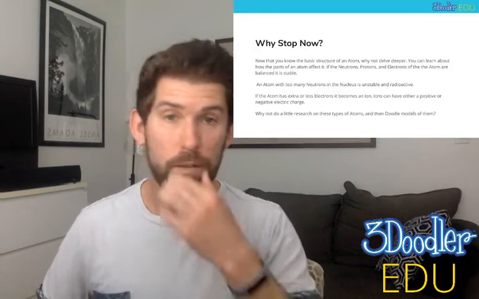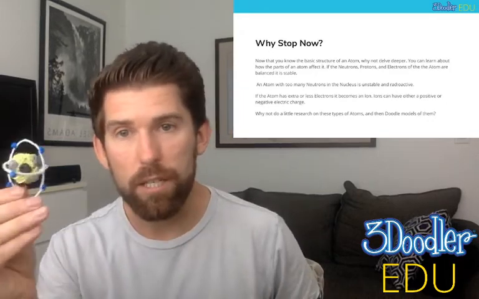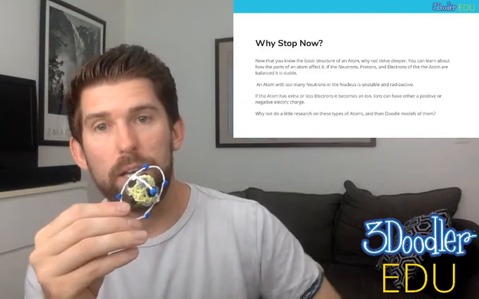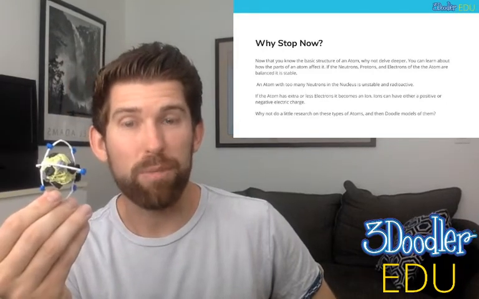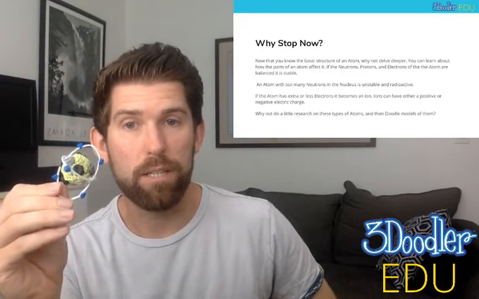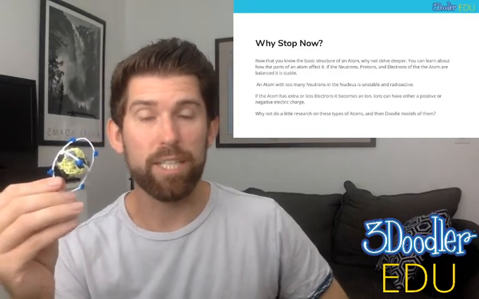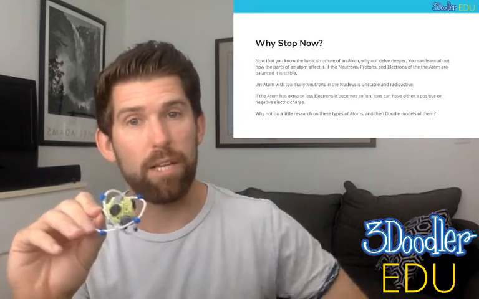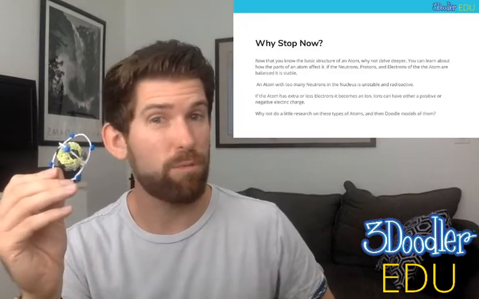If you have too many neutrons in the actual center, or the nucleus, of it, then the atom itself will become a little bit unstable, and it will decay and eventually become radioactive. So that's kind of cool. So if you make something that has a lot more neutrons than protons, you have something that's radioactive.